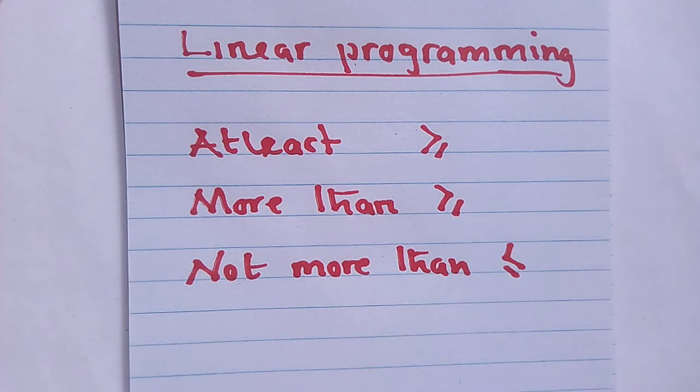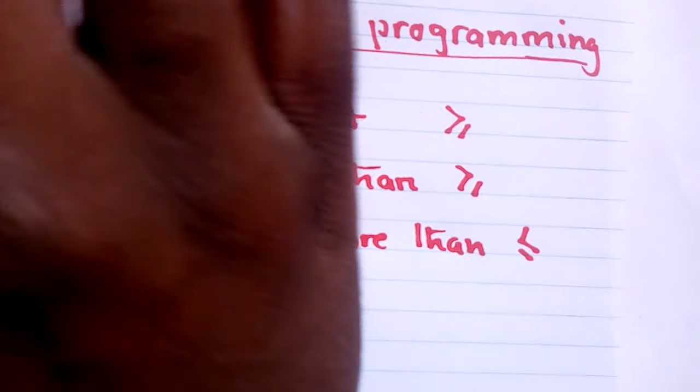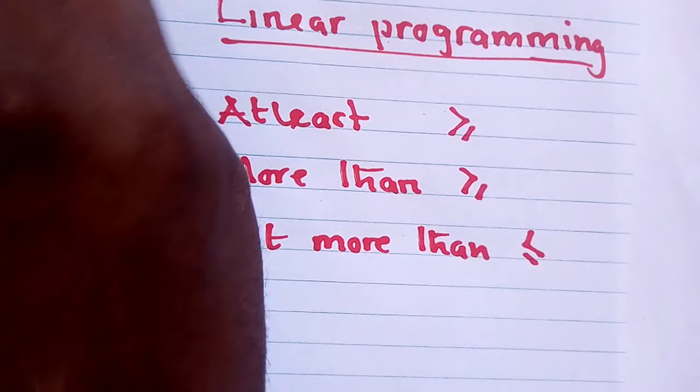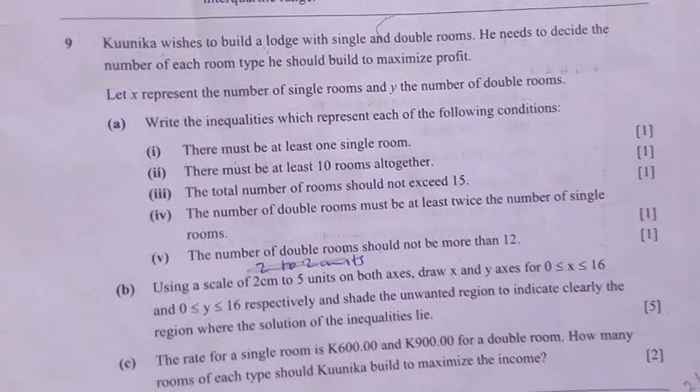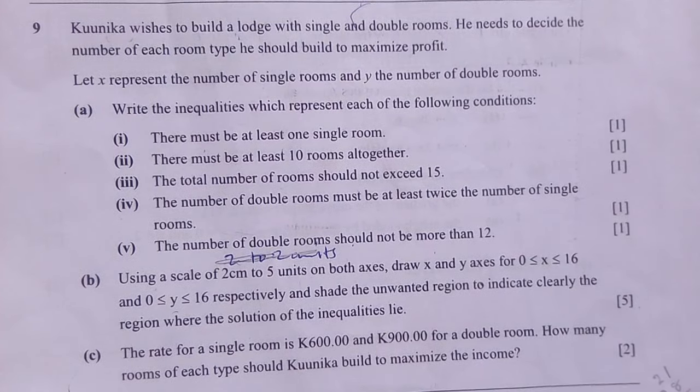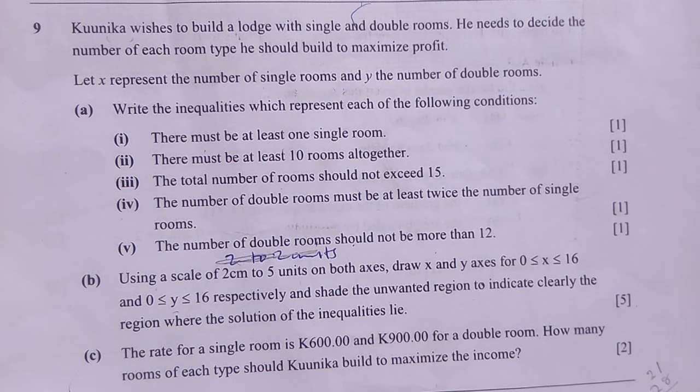All right, so I have an exam question, 2019 paper 2, mathematics paper 2. I'll try to put it here so that you can see. This is an exam question which was written in 2019 ECZ.